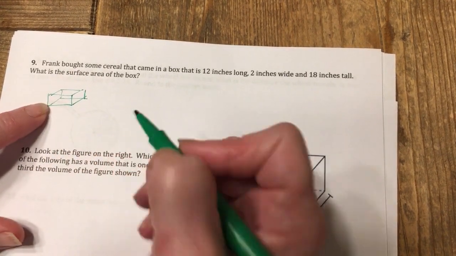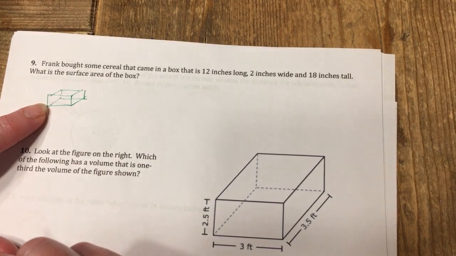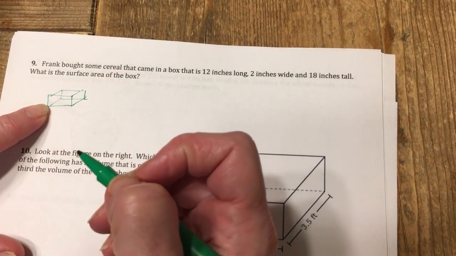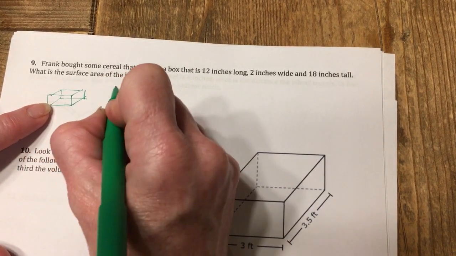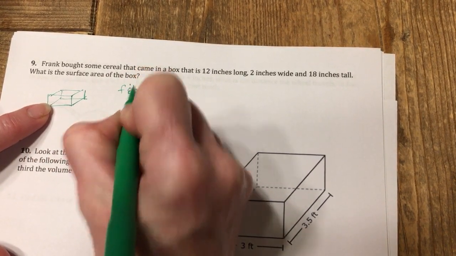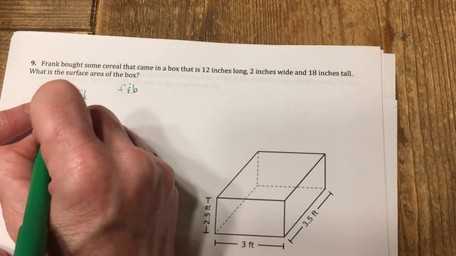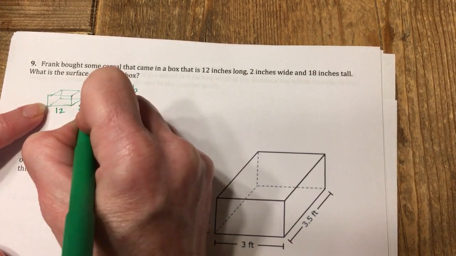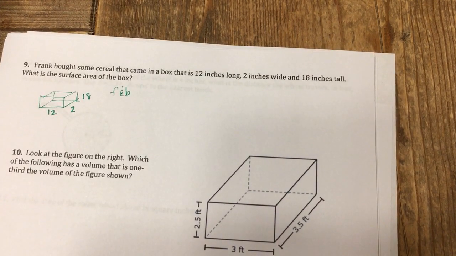Okay, so I know in a rectangular prism, there are 6 rectangles that I need to find the area of. So you can keep track of them however you want to. I'm going to start with just the front and the back. I'm just going to use F and B for that. I guess I should put some dimensions. So this is 12 and 2 and 18.